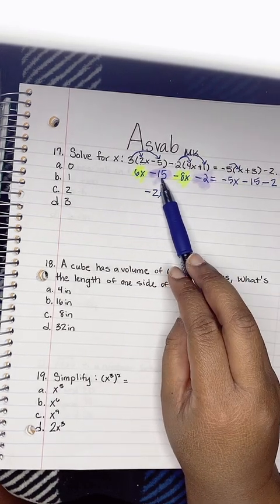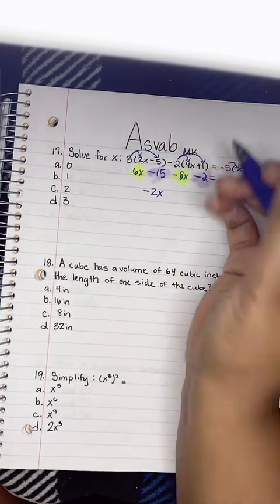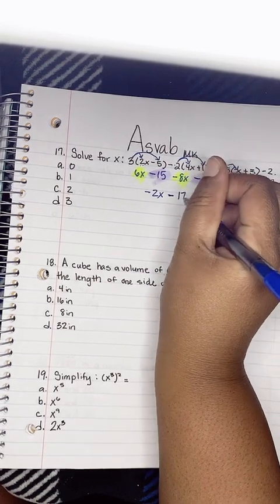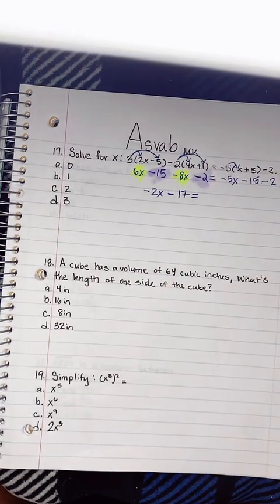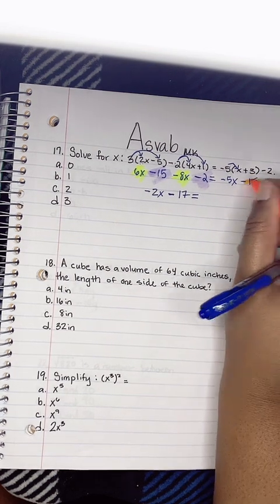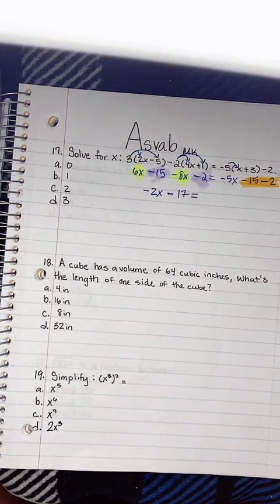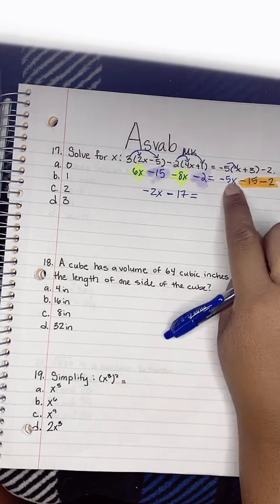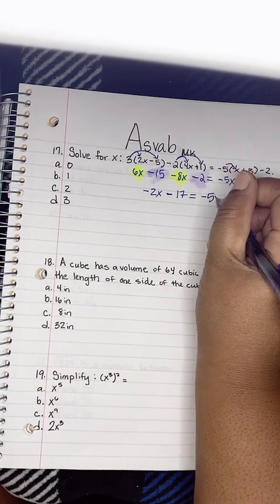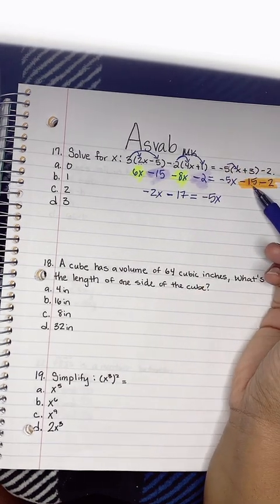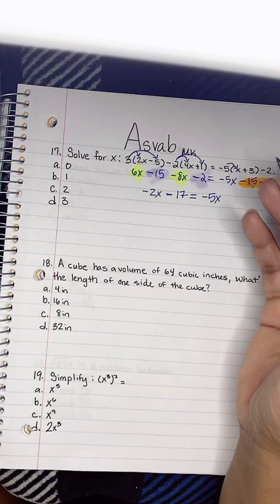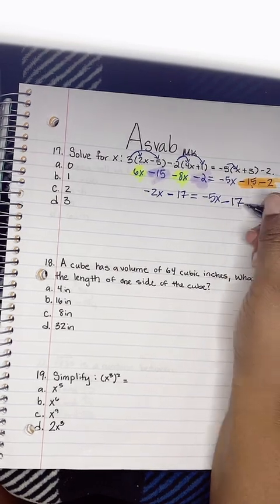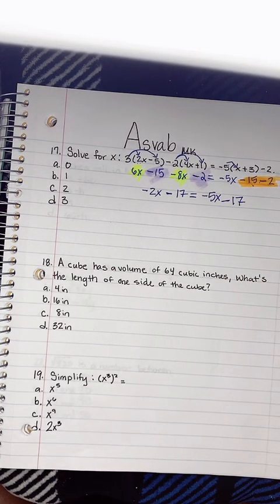Somebody borrowed $15 from you. They said, let me get 2 more. They owe you $17. Okay. Over here on this side, we have some like terms as well. We have -15 and a -2. I'm going to drop this down. Somebody borrowed $15 from you and they said, let me get 2 more. Well, a -17. Okay.